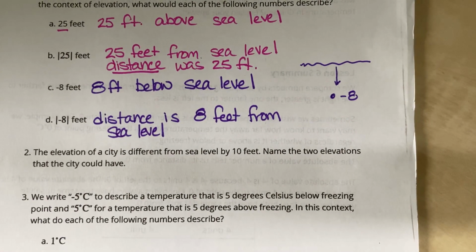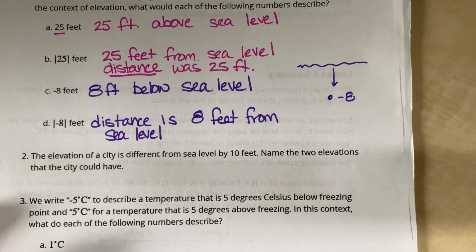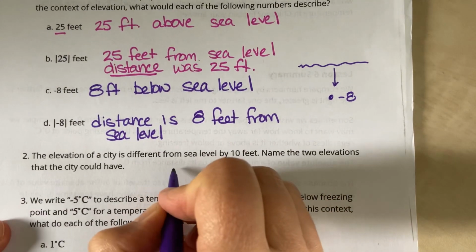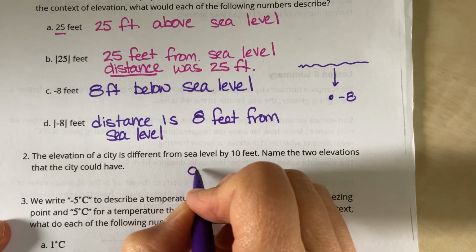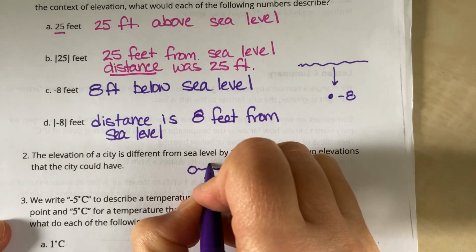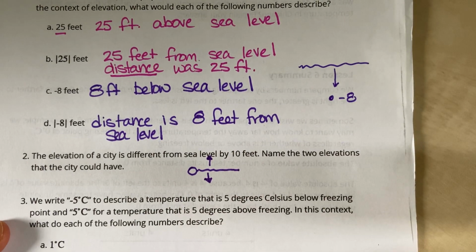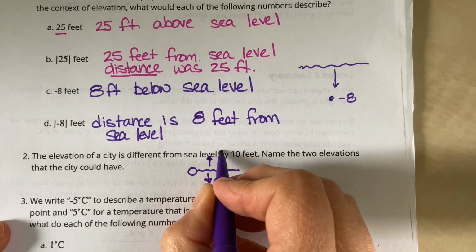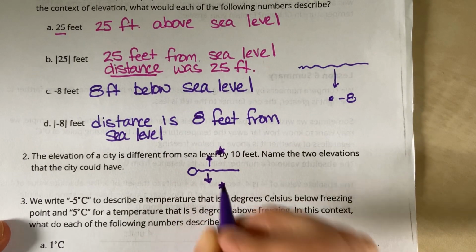All right, elevation number 2 says the elevation of a city is different from sea level by 10 feet. Name the 2 elevations that the city could be, okay? So it's saying you have 2 cities, and it's different from sea level by 10 feet. Name the two elevations. Well, here's my sea level, half of it was down and half of it was up, okay? So it's saying from the top of this thing to the bottom of this thing is 10 feet.